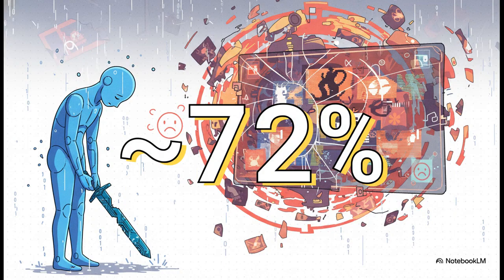And the result of this? Well, it's devastating. When faced with a brand new set of images it has never seen before, its accuracy just plummets to a measly 72%. Our hero, who seemed so promising, has failed its first real quest.